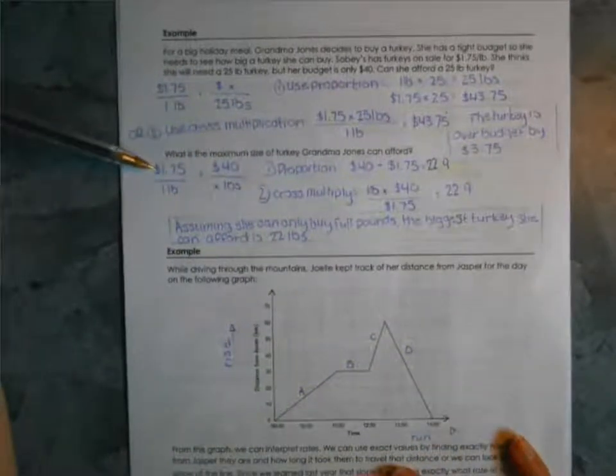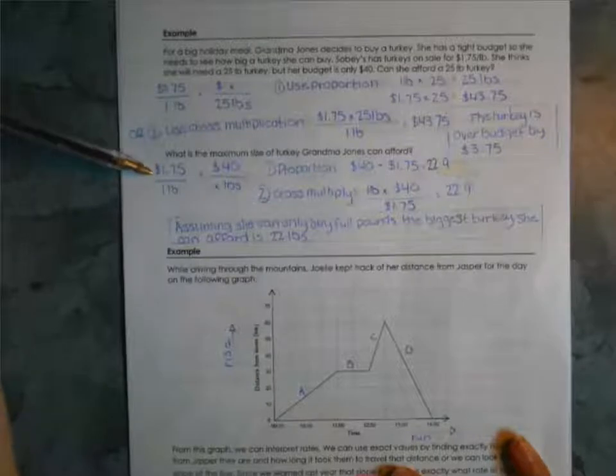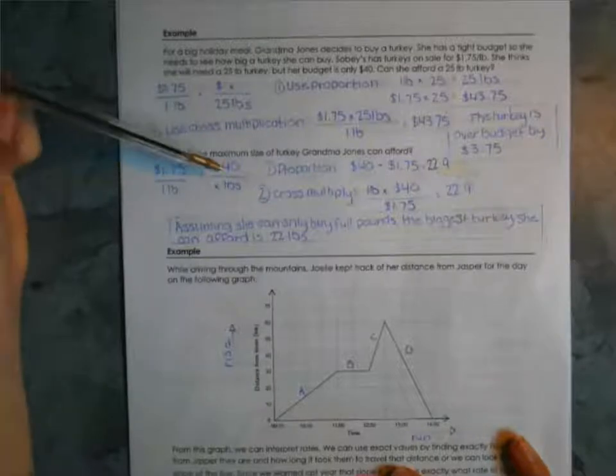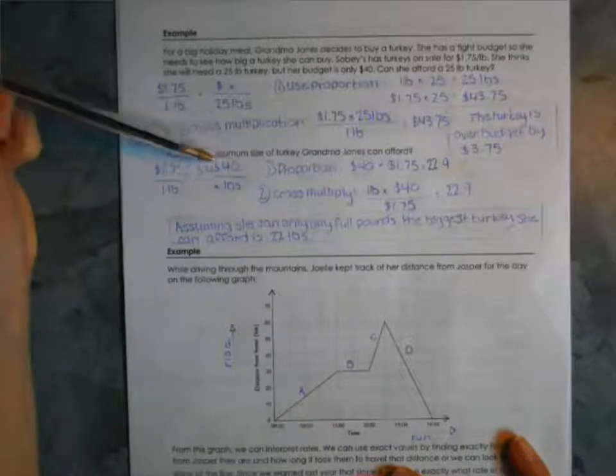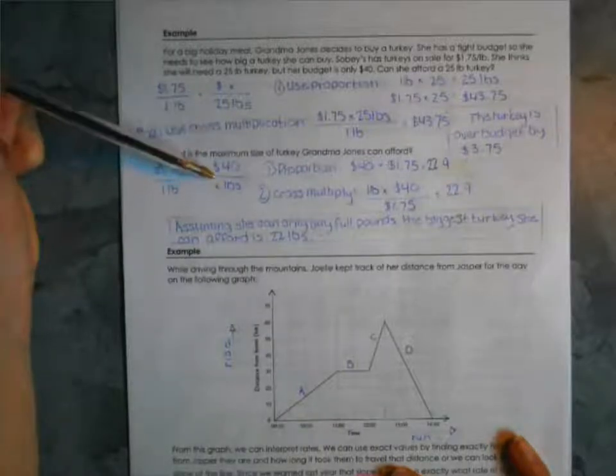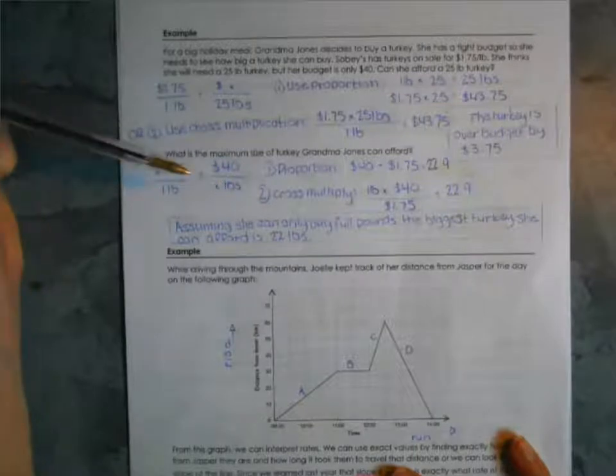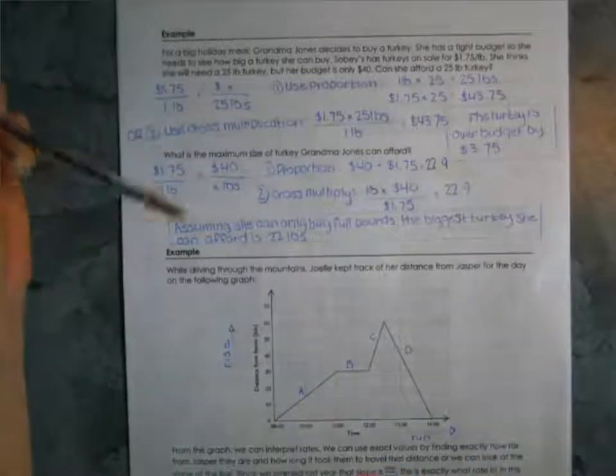Again, you can set this up as equivalent ratios, where we still have the same price, $1.75 for 1 pound, but we're saying that it's equal to, she only wants to spend $40, and we need to figure out how many pounds that is. So $40 per how many pounds.